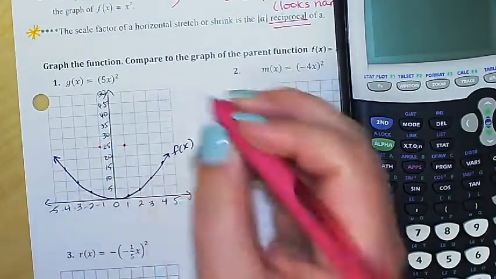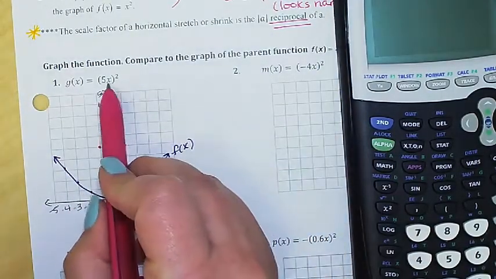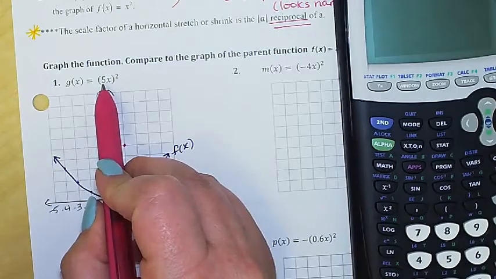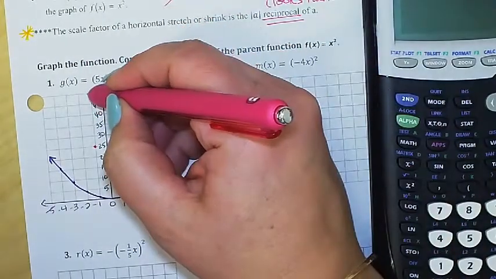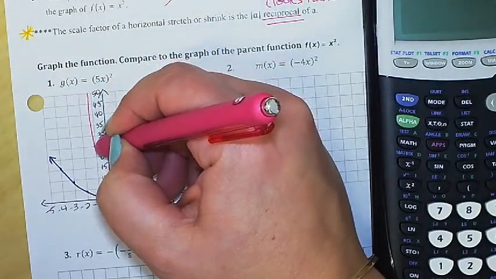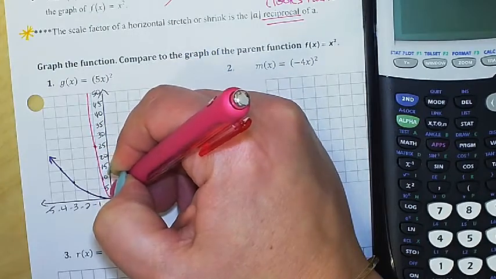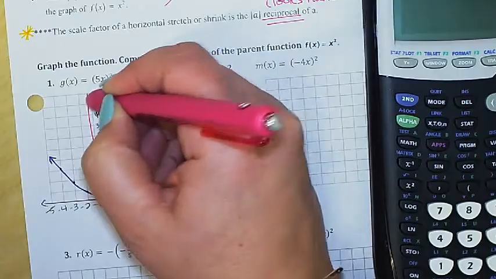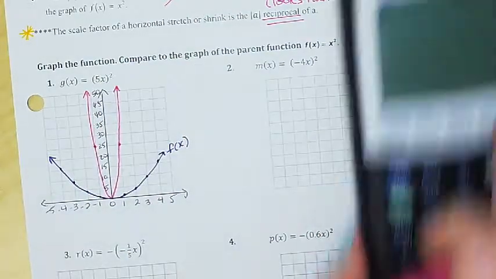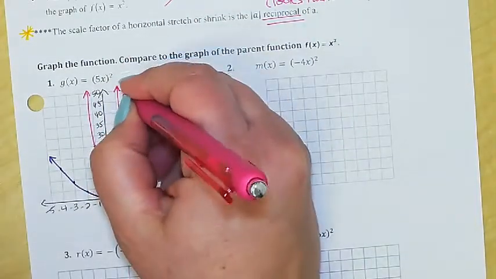And I'll just copy it over. And for 2, for example, 2 times 5 is 10. 10 squared is already at 100, right? So that's already super big. So our graph, of course, as expected, with that a value of 5, grows very quickly and looks very narrow. Now, that's fine, and that's great. This is our new g of x.